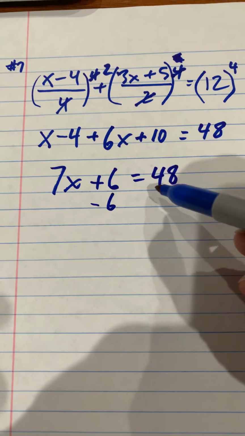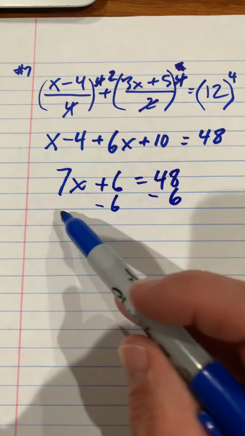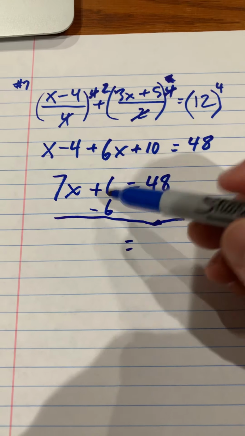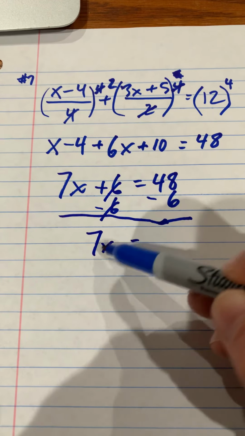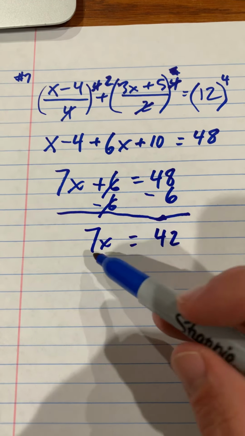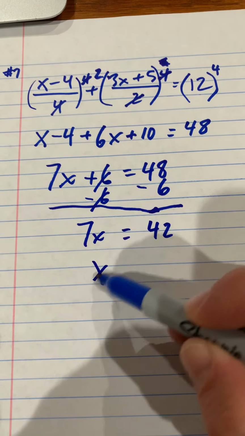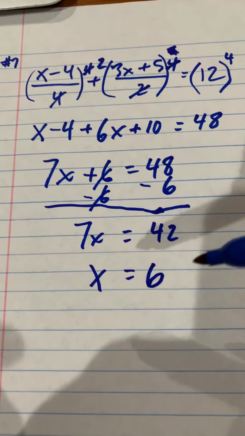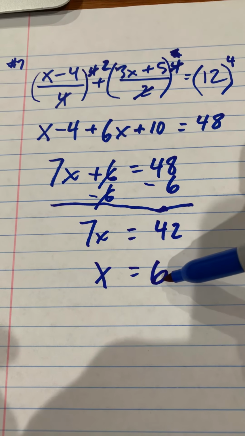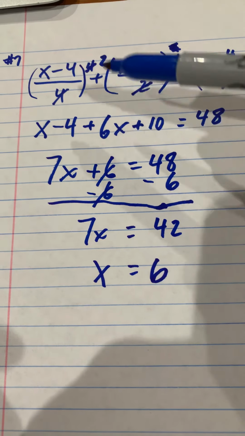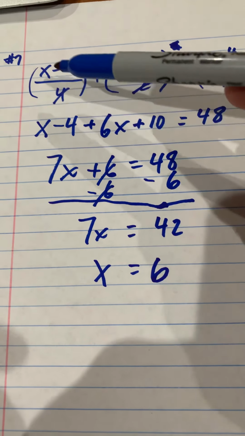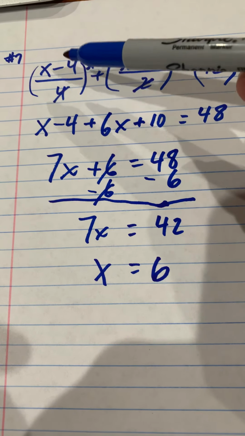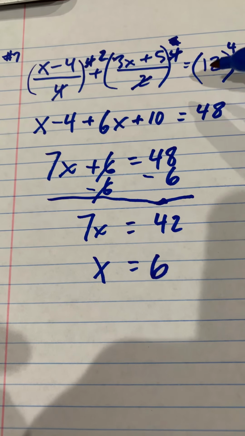Subtract 6 from both sides. Oh, that is not even close to being straight, but that's all right. 7x equals 42. And we divide both sides by 7, and x equals 6. Now we're not going to do it here just to save time, but if you want to be really thorough, you can check your work by going back to the original equation, and every time there's an x, put a 6 in there, and then work out the math. What you should have is whatever this is plus this gives you 12.